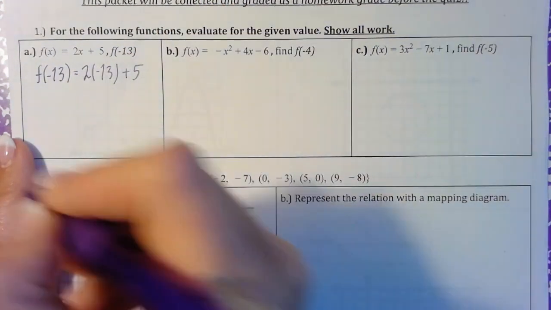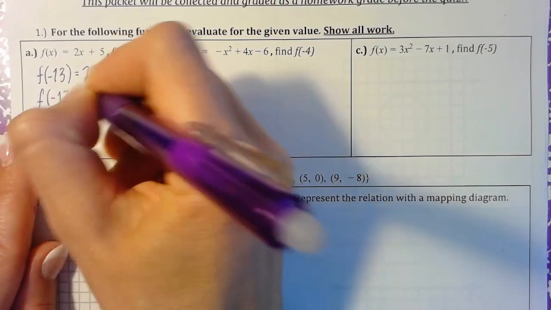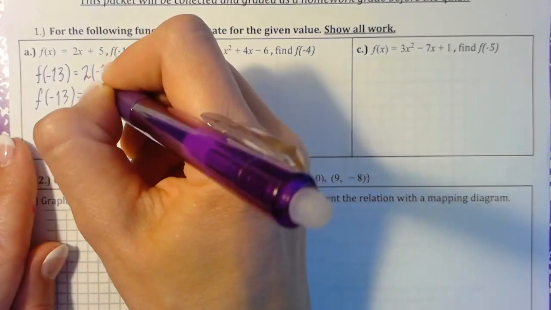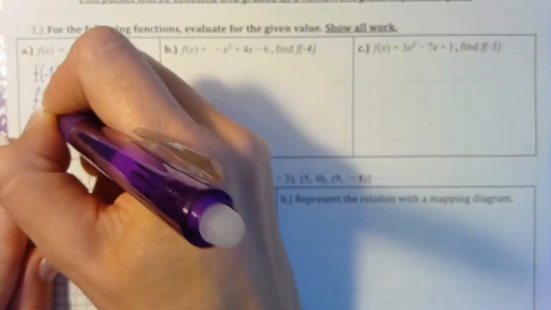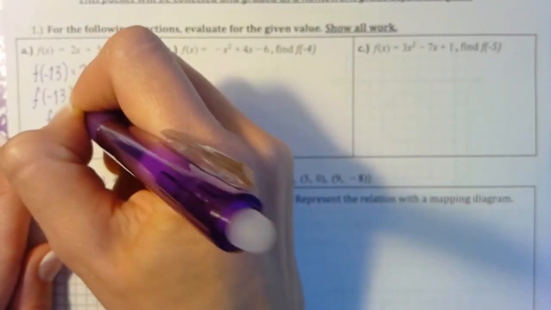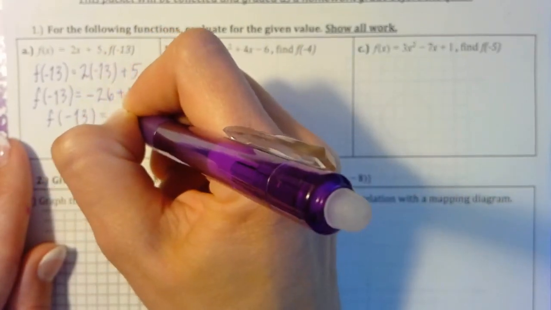Now I keep showing the work the same way. I hope that you show it the same way when you're taking any type of an assessment or turning in any work. 2 times negative 13 is negative 26 plus 5. And for my last step, I'm going to write it out as a full statement. F of negative 13 equals negative 26 plus 5 is negative 21.